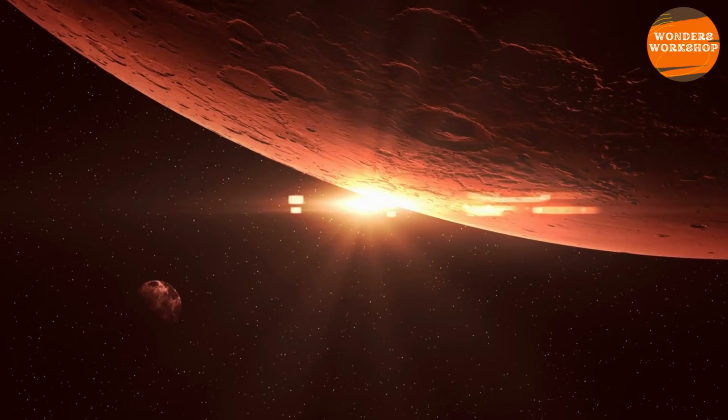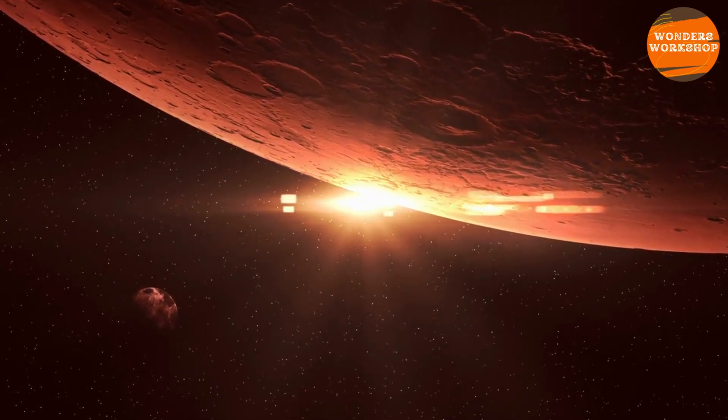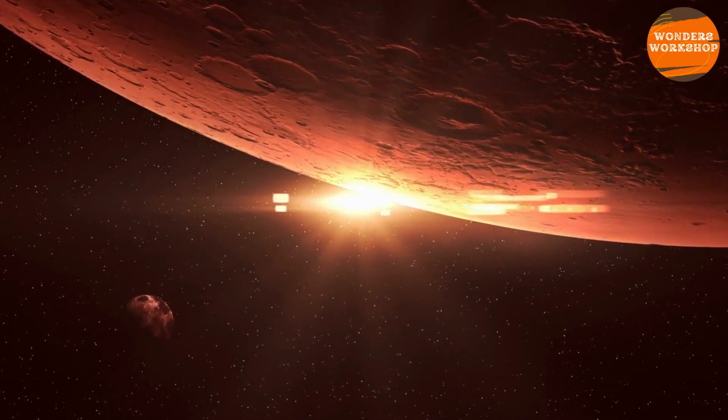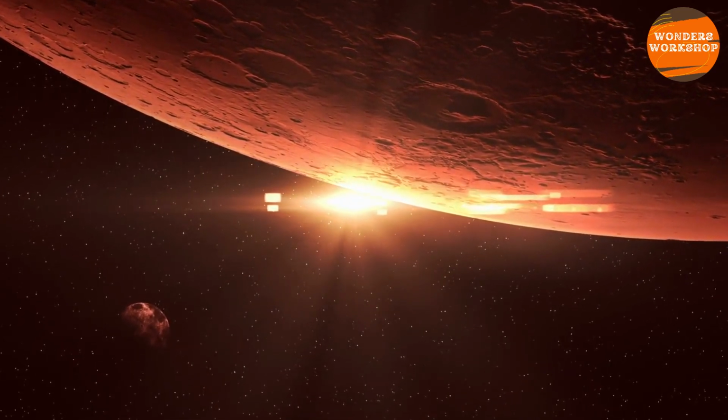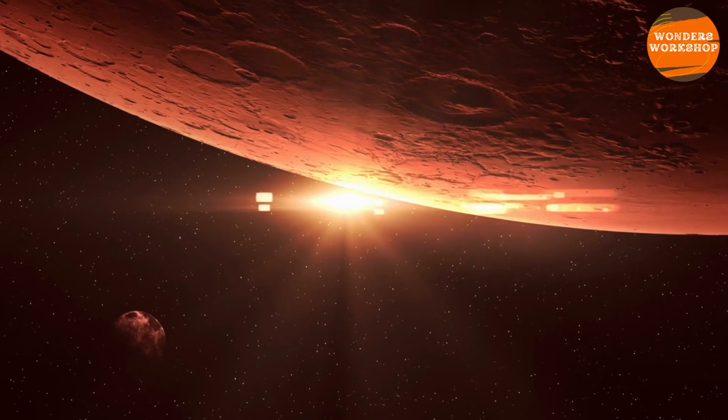For example, on Mars, the solar wind gradually eroded its atmosphere over billions of years, leaving the planet with a very thin and unprotected atmosphere. This process has contributed to making Mars an arid, inhospitable environment, lacking the atmospheric protection needed to support life as we know it on Earth.